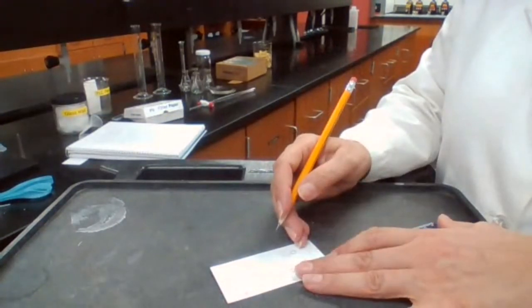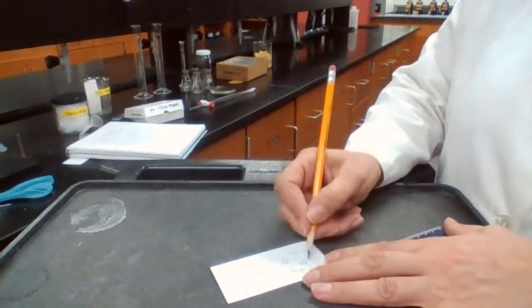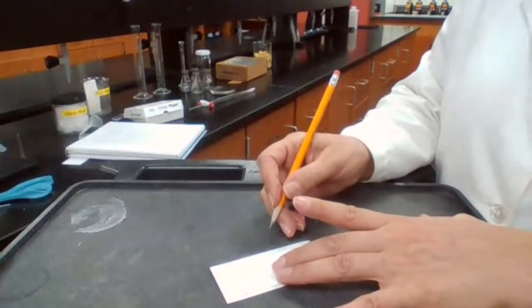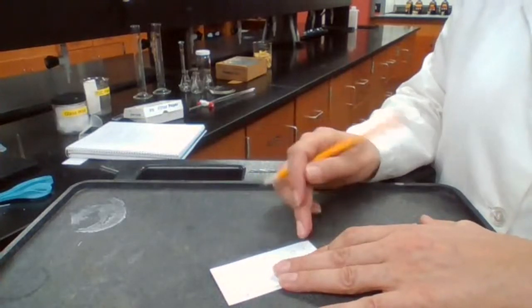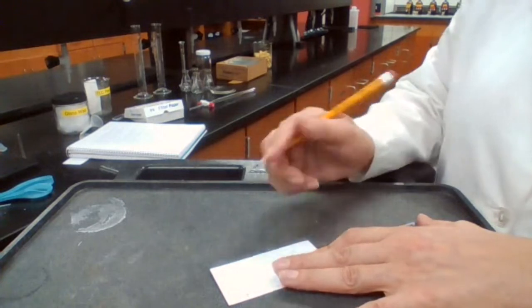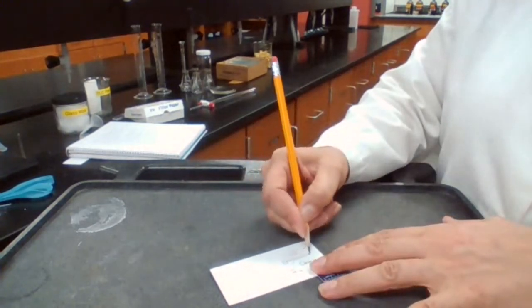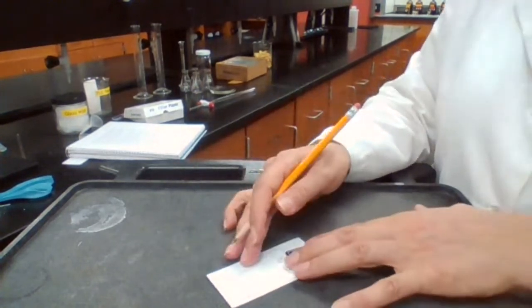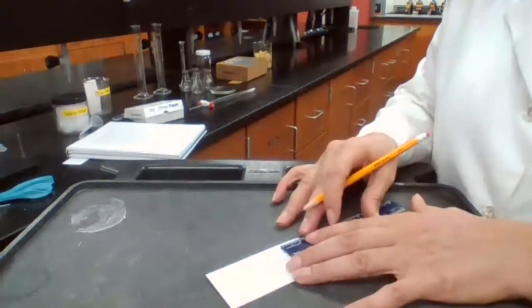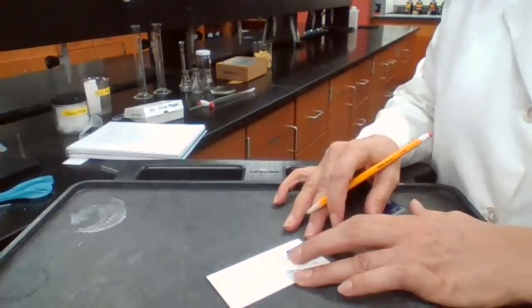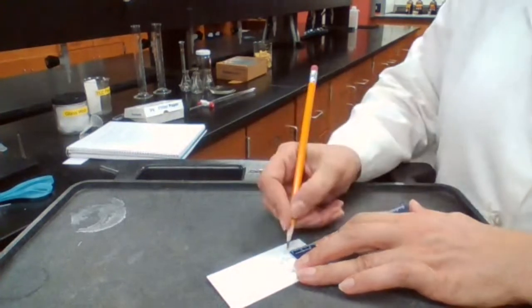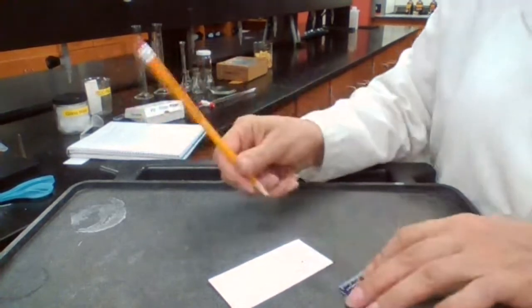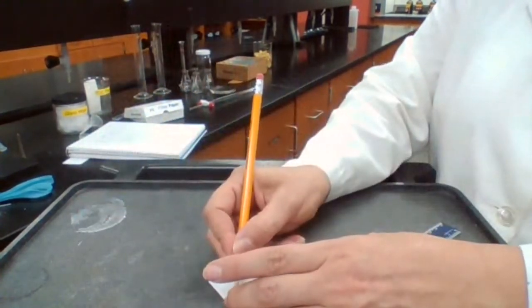For compound 2 it is 1.2. For compound 3 it is 2.8. And for compound 4, 1.2. And these are all in centimeters.